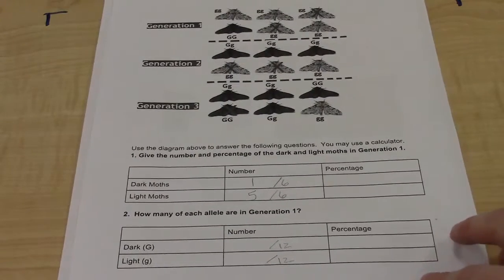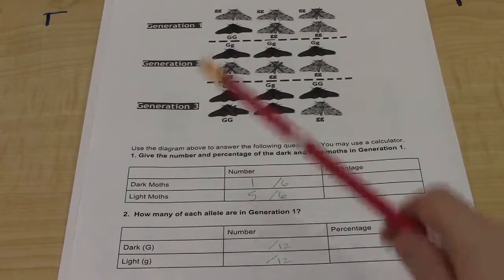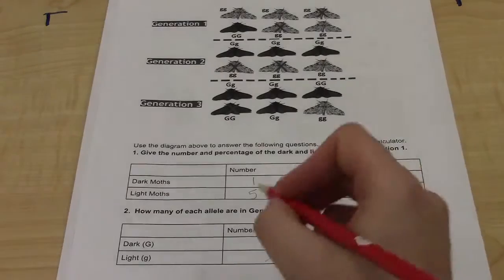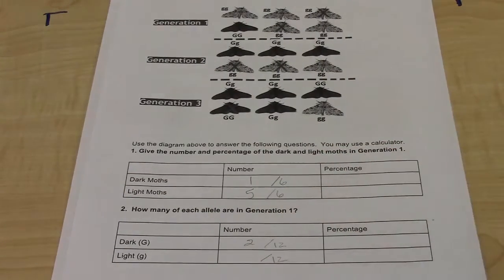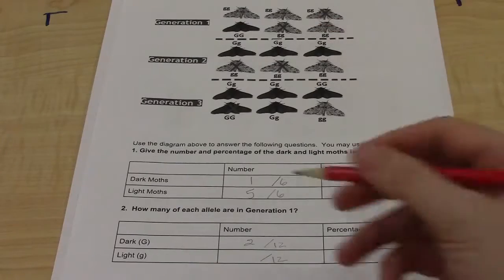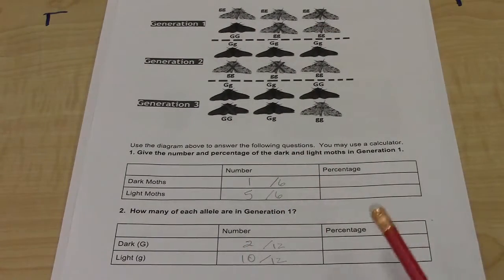And now for alleles, since there are 6 moths, and each moth has 2 alleles for the color gene, we're going to have a total of 12 alleles. So dark, big G alleles, there are 1, 2, and light, 2, 4, 6, 8, 10 little g's. And then you'll calculate the percent for that.